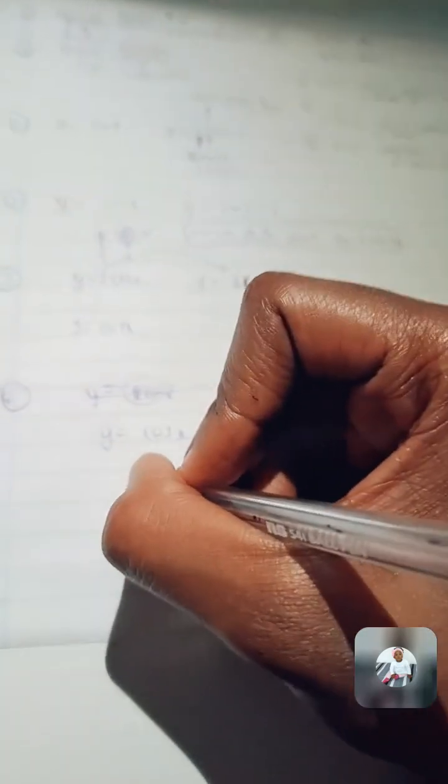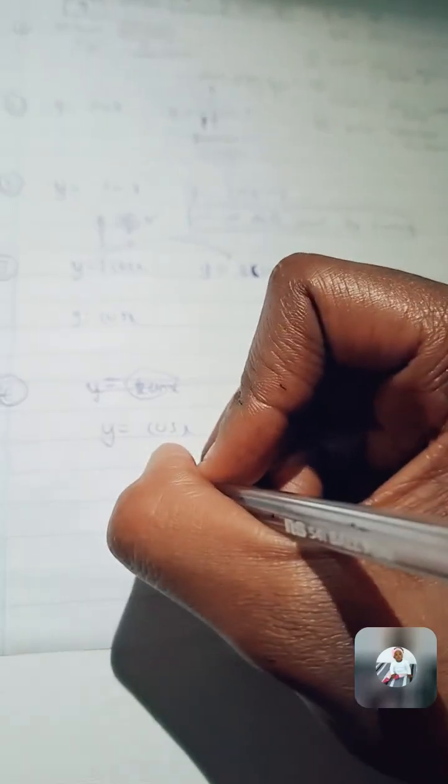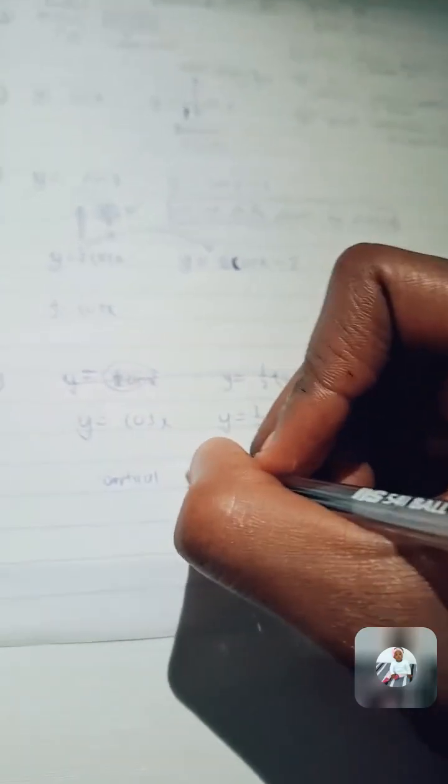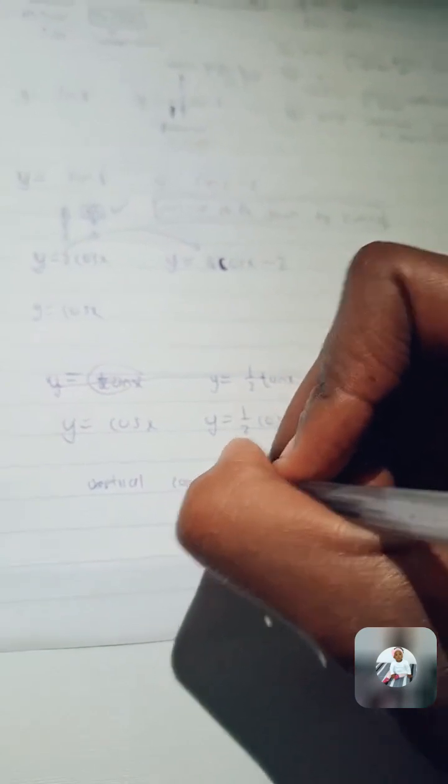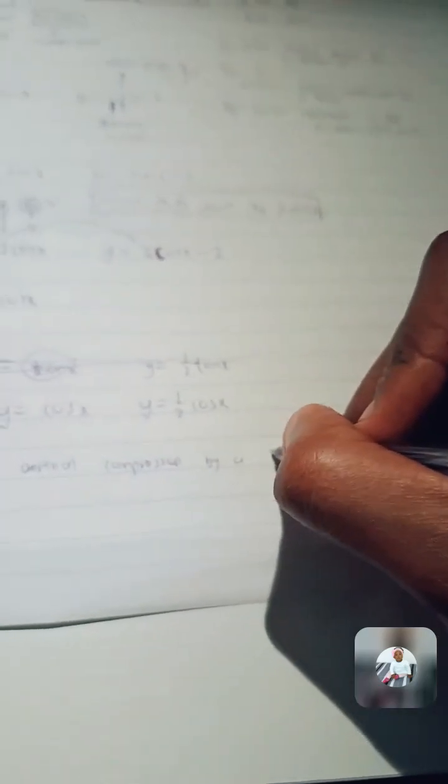Exactly, that's what we would say. So here we would talk about a vertical compression by a factor of half. Simple, straightforward.